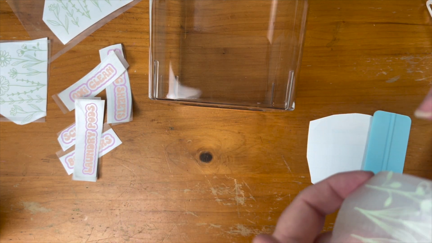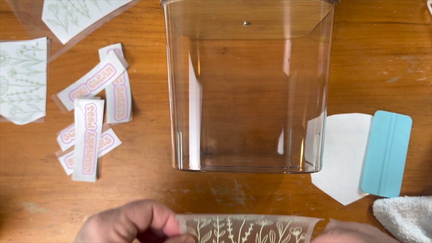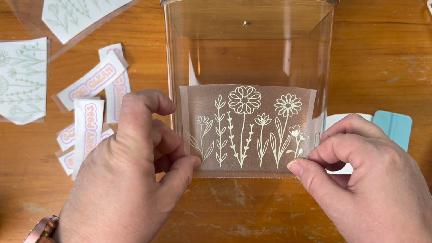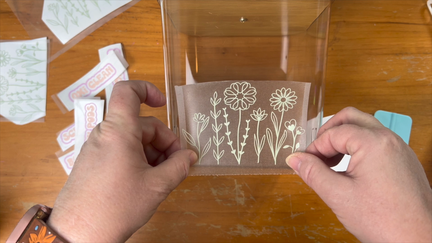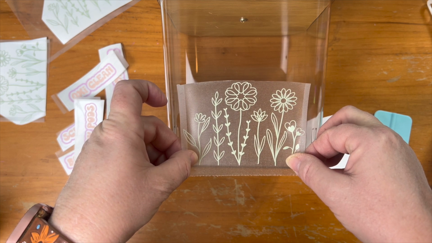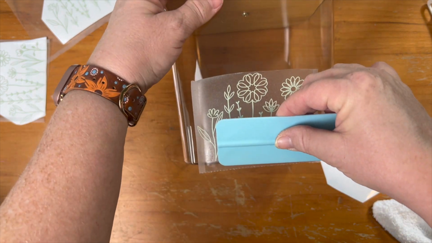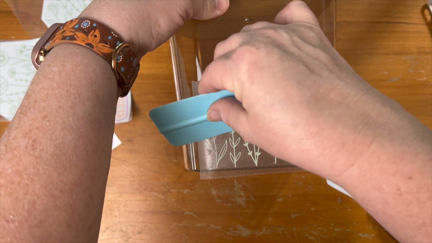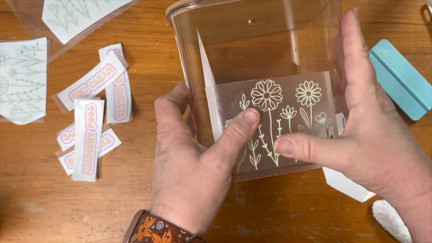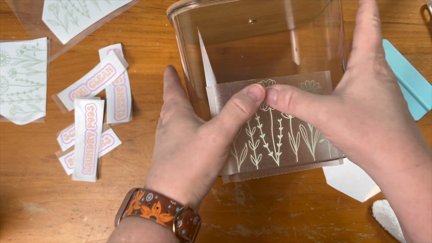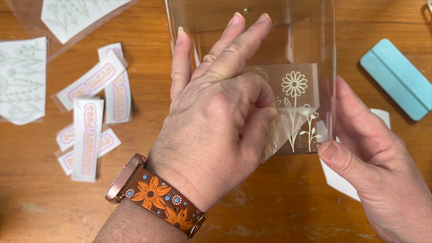That was a little scary. I hope my head didn't get in the way. All right. I want the stems to be as close to the bottom as I can get them, because I know that it does kind of bunch up. I don't want to put too much pressure with the scraper on the flowers. And as always, go slow.